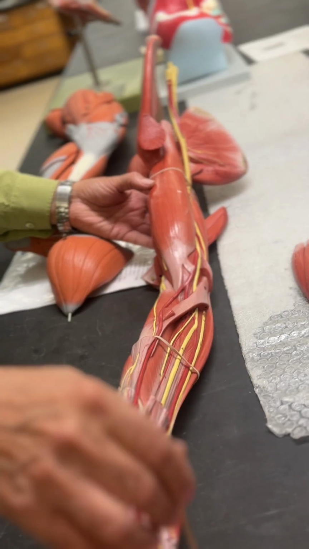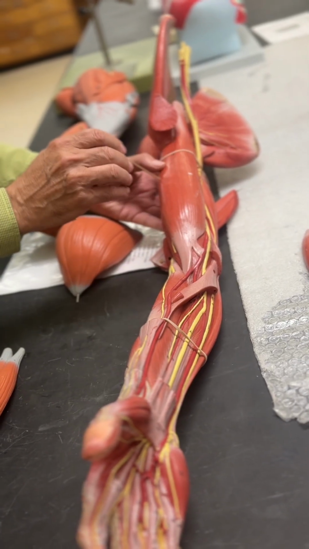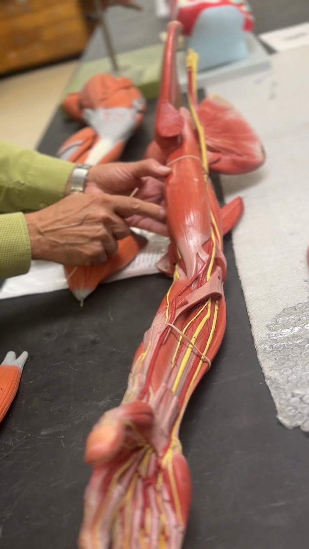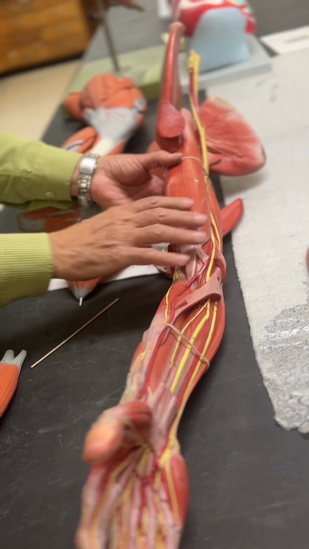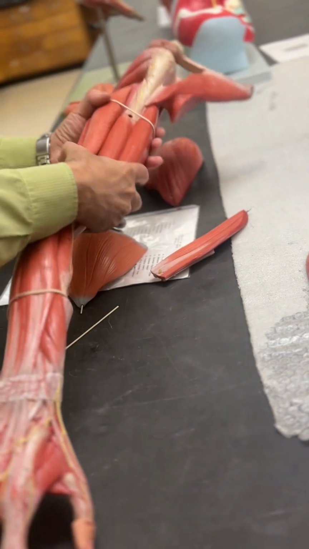Long. Pinky is over there. This will be short. Long head, short head. The function for both of them is flexion of the arm. And in back we have triceps.